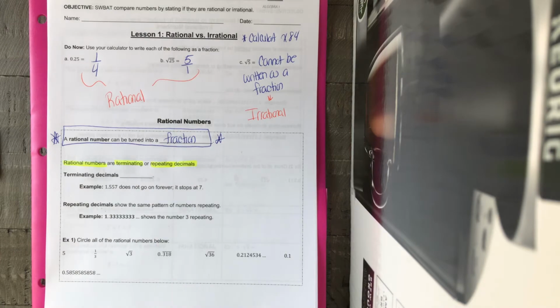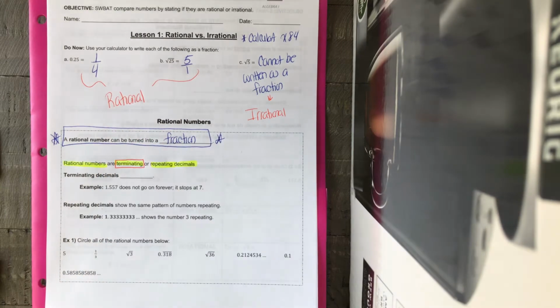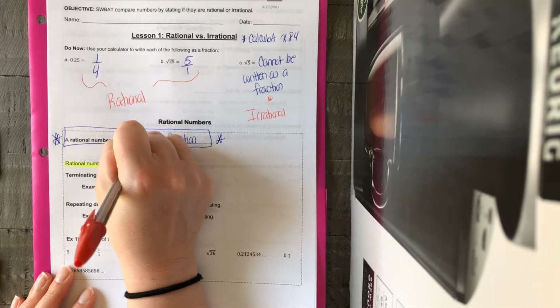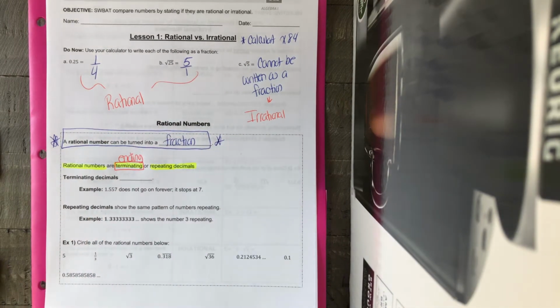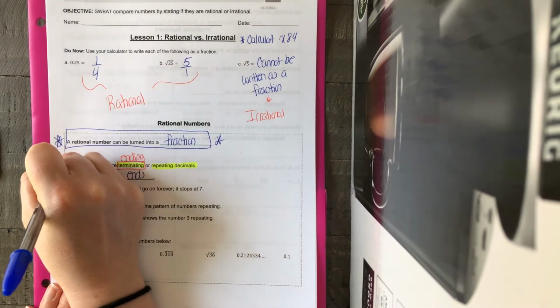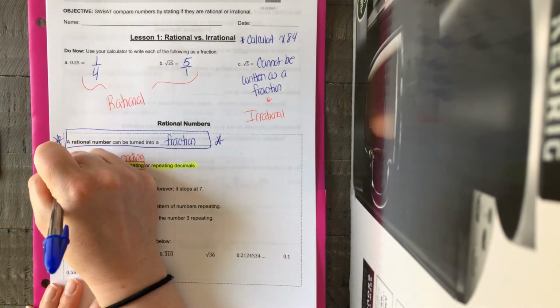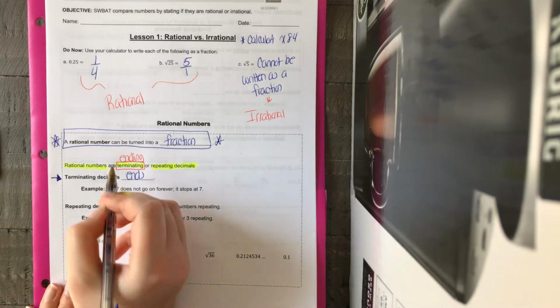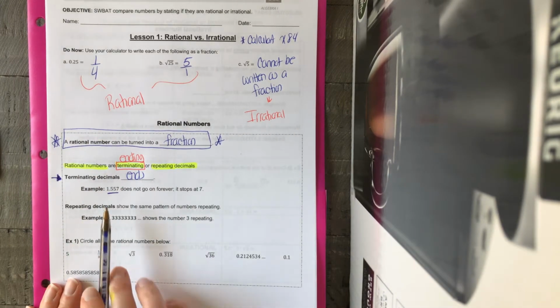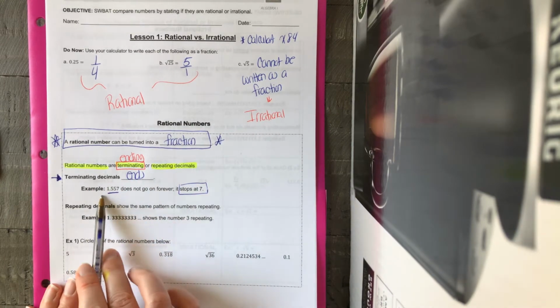I don't know if you guys are too young for this, but there's a movie called The Terminator, and a lot of math teachers like to reference that when we go over these words. The Terminator in the movie is just ending things. So if you're looking for something that's terminating, it's something that is ending. A terminating decimal ends. So that's the first choice when it comes to a rational number. It's just like this decimal here, 1.557, it stops at 7. It's ending, so this would be a rational number.